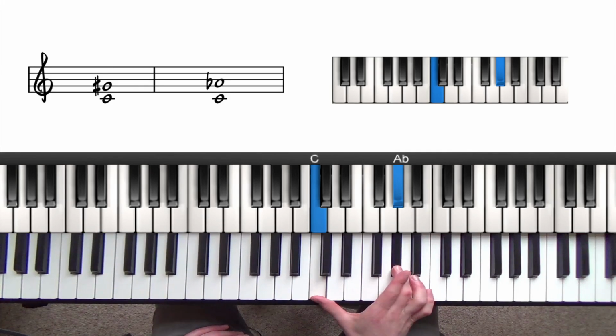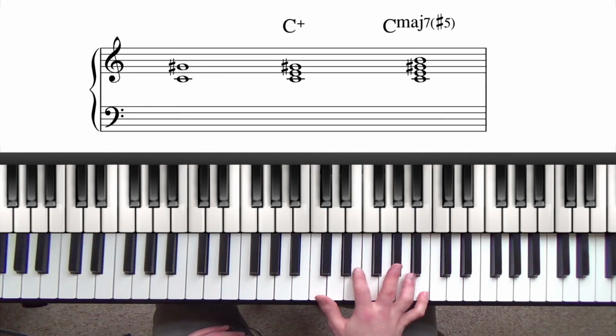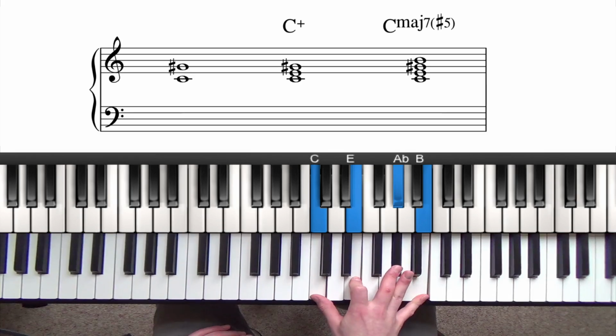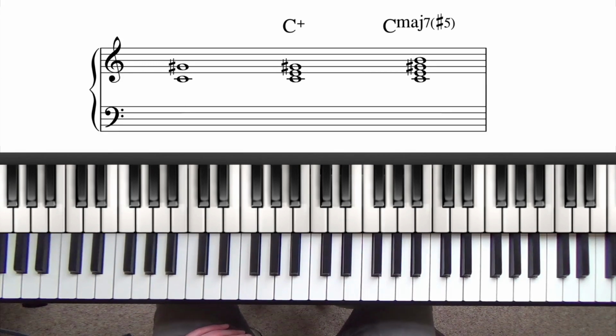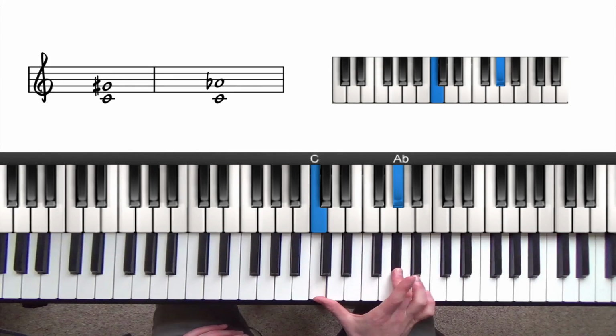The augmented fifth, I'd look at this as a fifth interval that's been raised by half a step, and the augmented fifth is present in augmented triads and augmented 7th chords. So the minor 6th, that's also an interval of 4 whole steps, but I'd look at it as a major 6th interval that's been lowered by half a step.